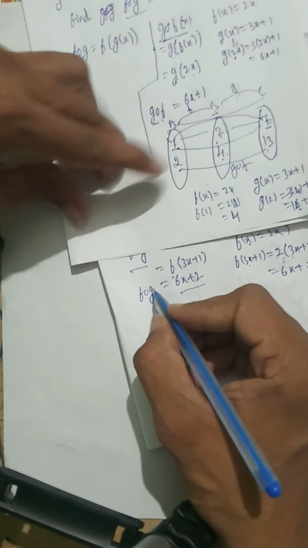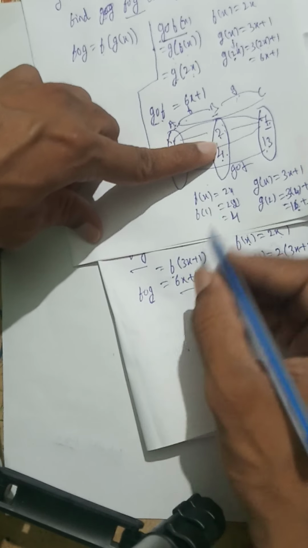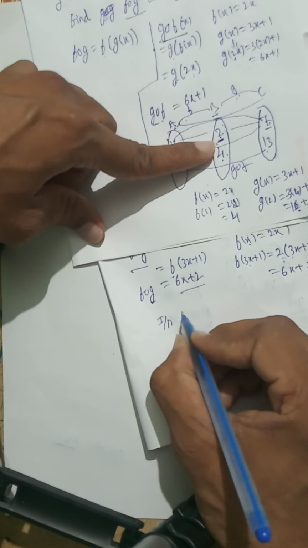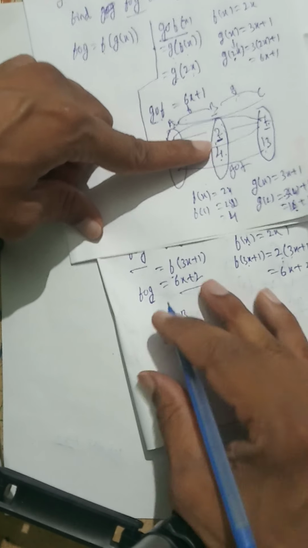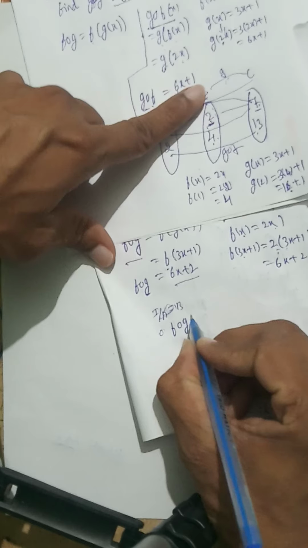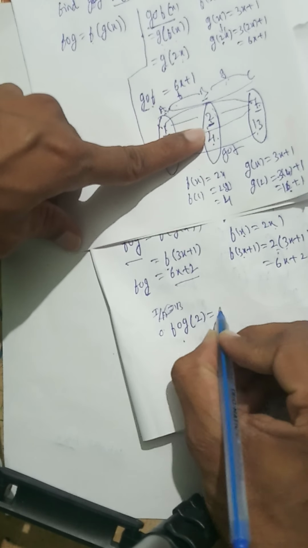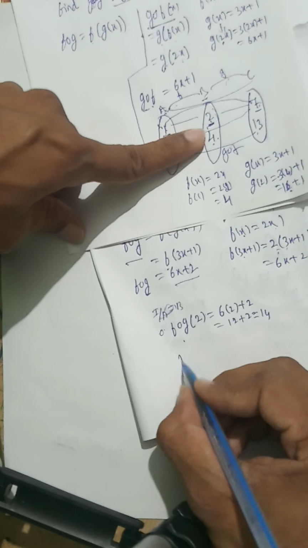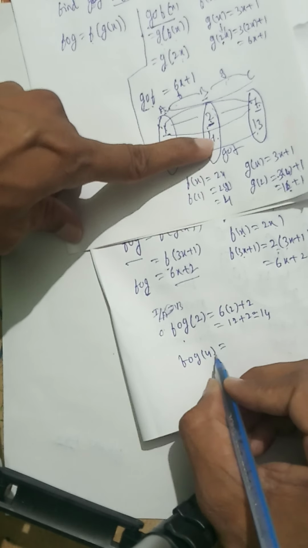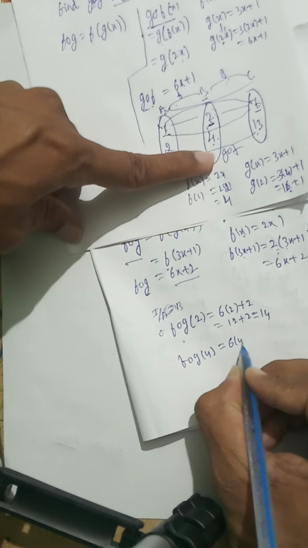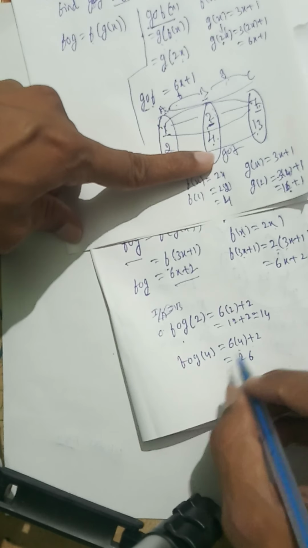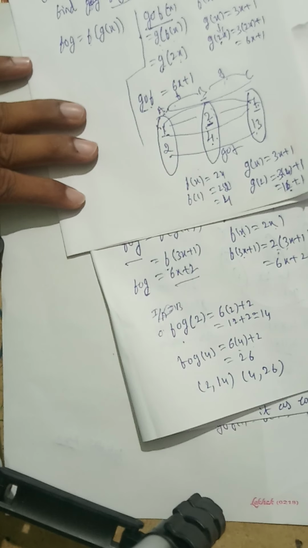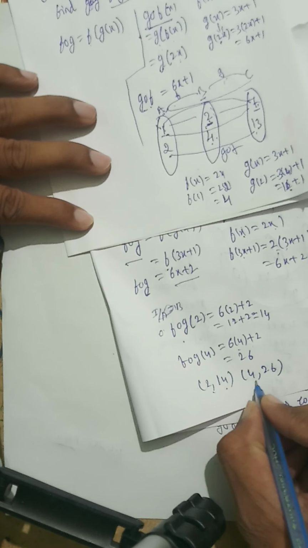Here g is a function, and B acts as the domain for g. So the input elements are from B. Let us check what output we get. For the fog, the input element is 2, so 6 2s are 12 plus 2, and the answer is 14. Again for 4, B acts as a domain: 6 4s are 24 plus 2 is 26. So for the 2 I am getting 14, and for the 4 I am getting 26 here.